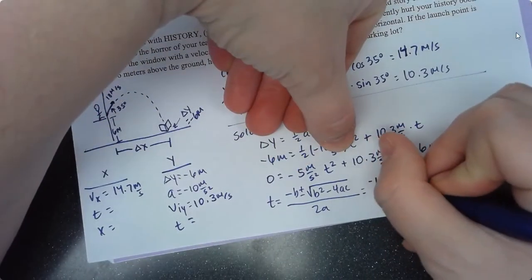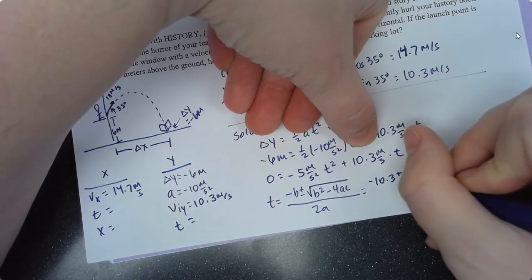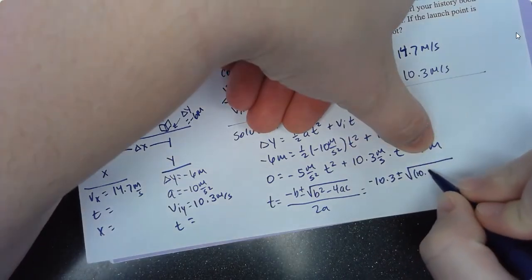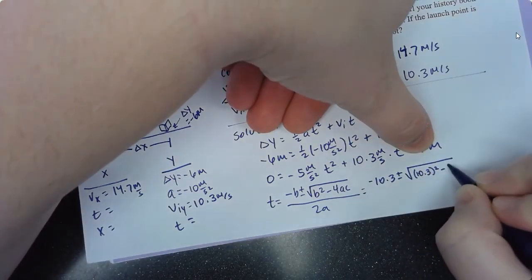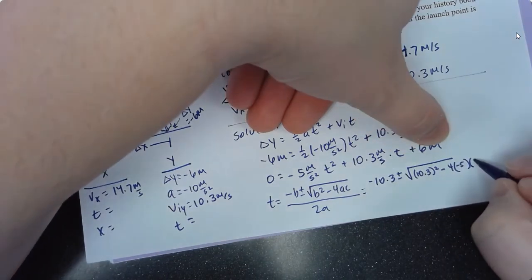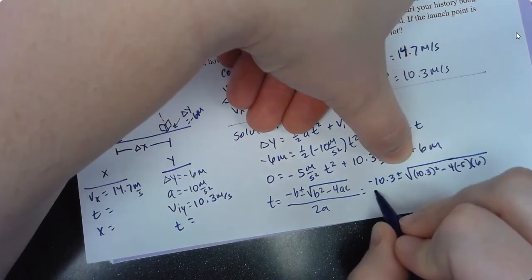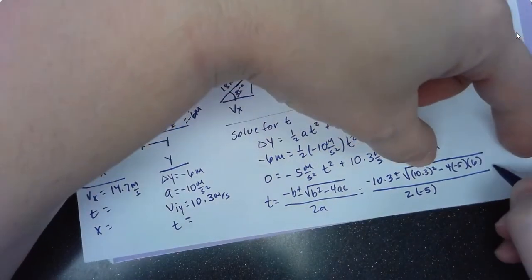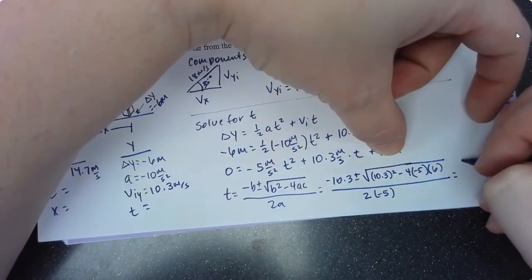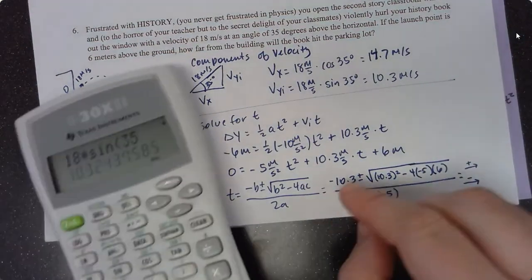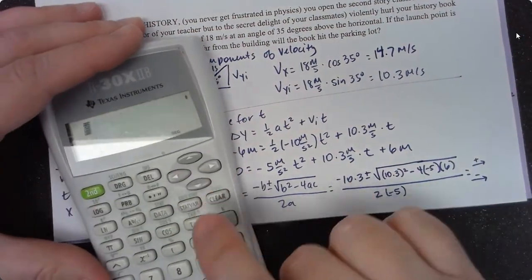So do minus 10.3 plus or minus the square root of 10.3 squared minus 4 times minus 5 times 6 divided by 2 times minus 5. All right, so if I do the plus, I'm going to get one answer. If I do the minus, I'm going to get a different answer. So I'm going to pull out my calculator.